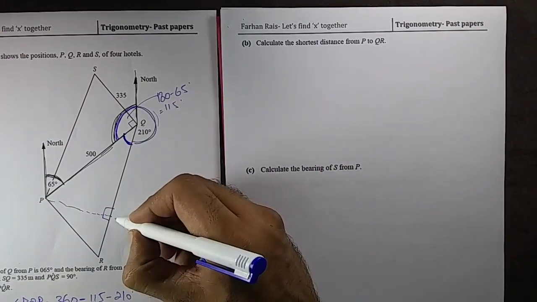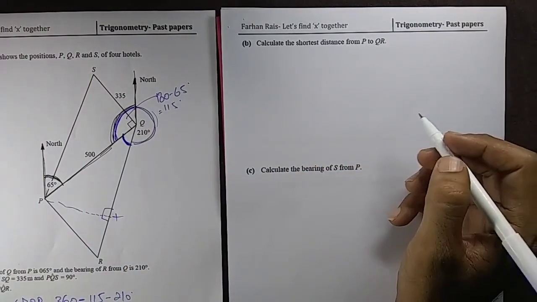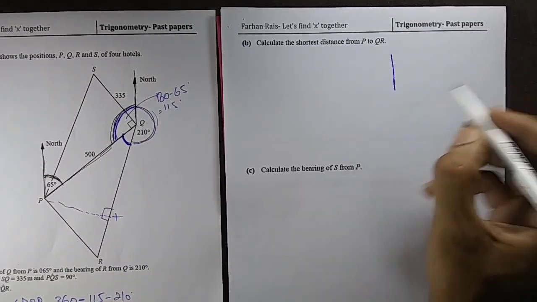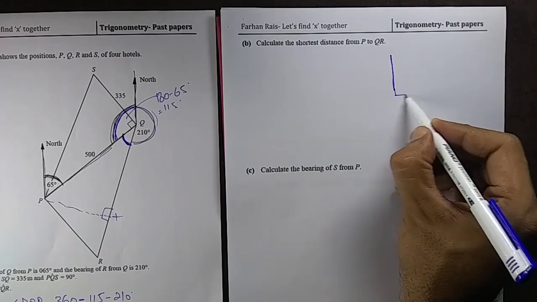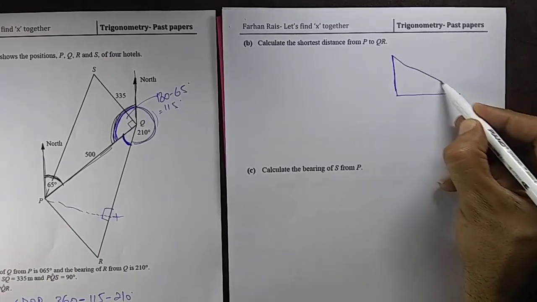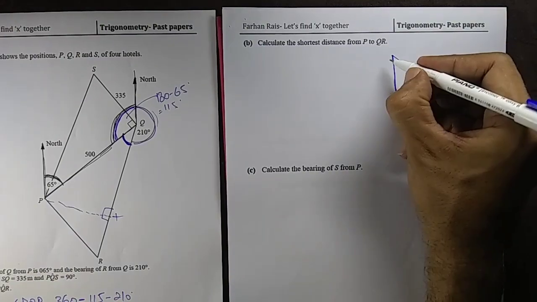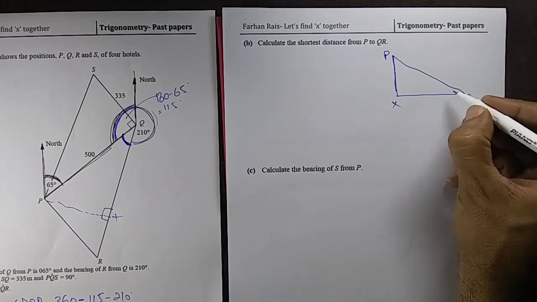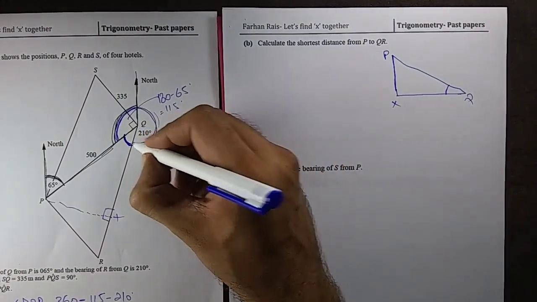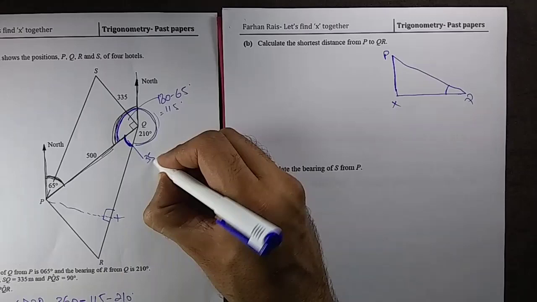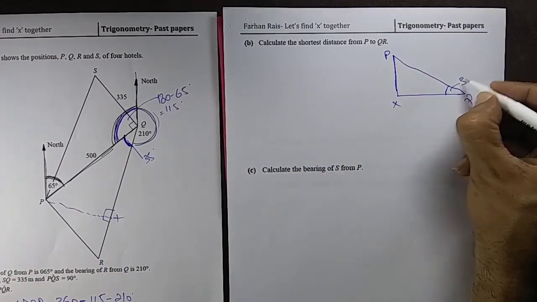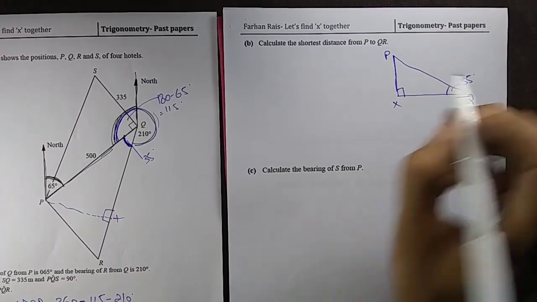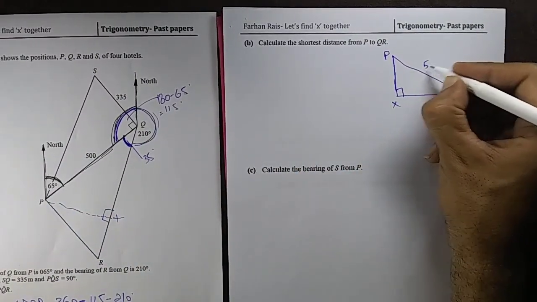So if this point is X and I have to draw the triangle separately, then a triangle can be drawn in this way. This is point P, this is point X, and this is point Q. The angle PQR we have already found as 35 degrees. So this would be 35 degrees. This is 90. And the side PQ is given as 500 units.